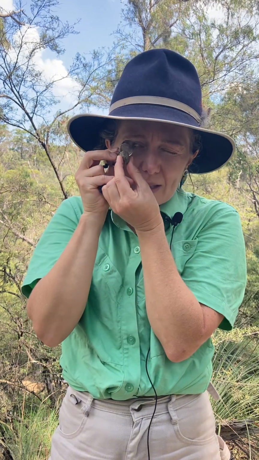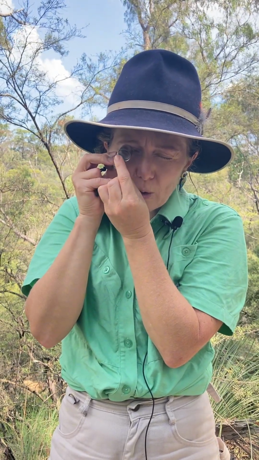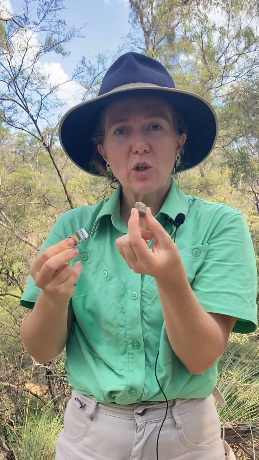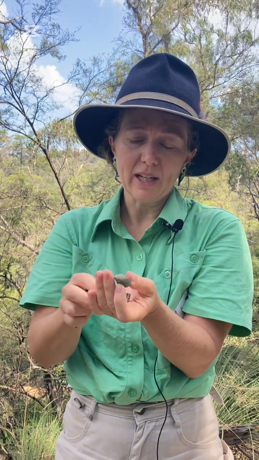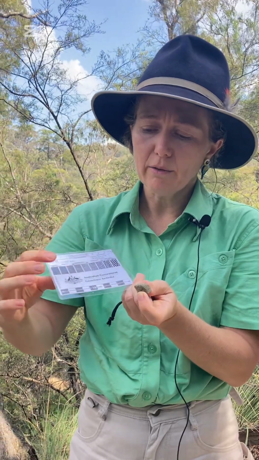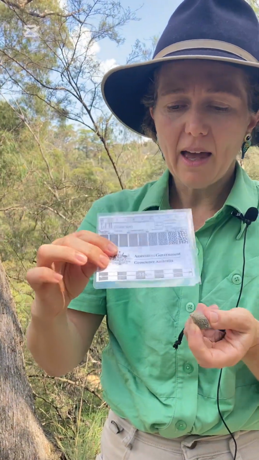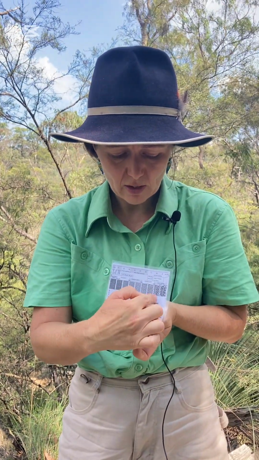So when I'm looking at this in detail like this, I can see all those grains of quartz in there. And like I mentioned before, the sandstone in this area is about 90% quartz grains or silica grains. You can also then have a look at a grain size chart, which you can download from Geoscience Australia, and it gives you the different sizes of sand grains within your sample.